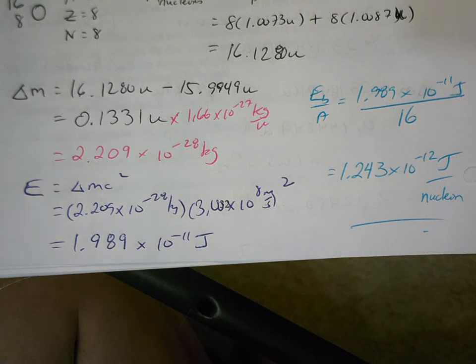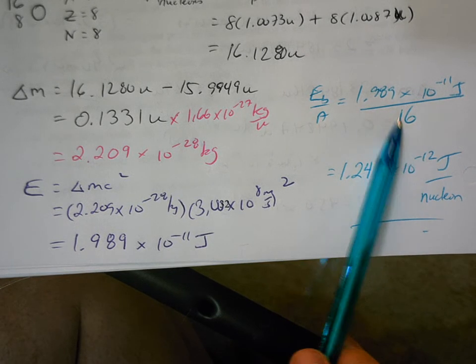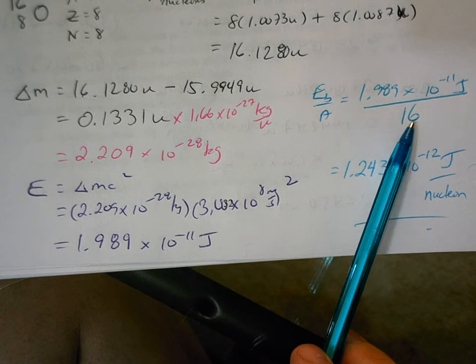But just be aware that if we're asking for energy per nucleon, don't forget to divide by the total number of nucleons at the end here. So in this case, in oxygen, we have 16 nucleons.